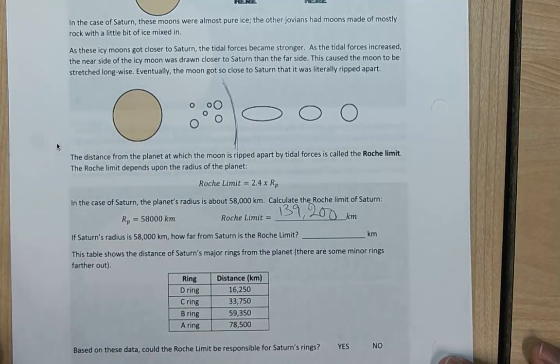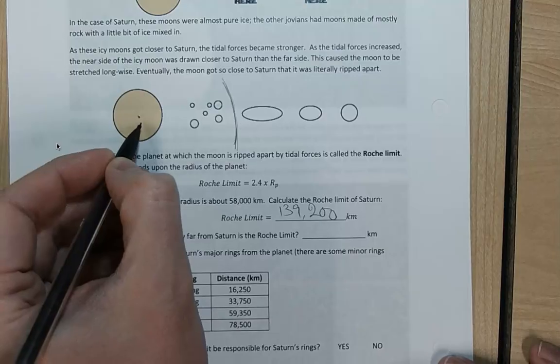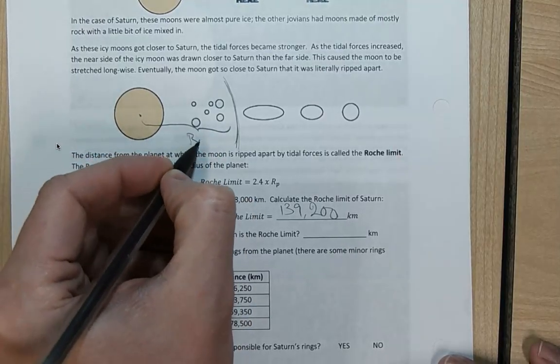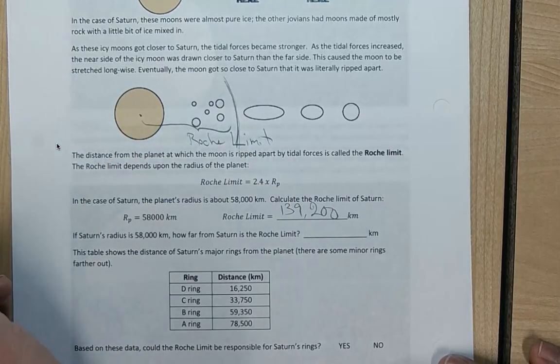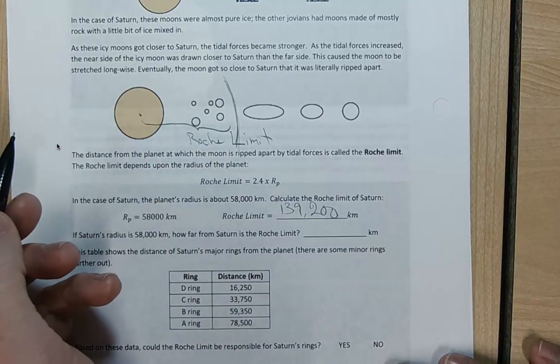So it's worth remembering that this calculation for the Roche limit is the distance from the center of the planet out. Here, it's the distance from the center of mass of the planet, which is at the center of the planet.